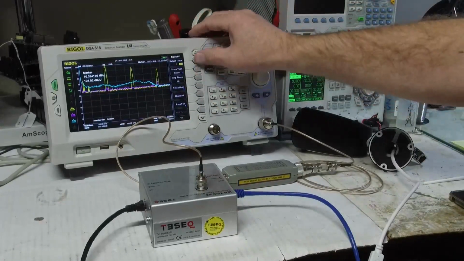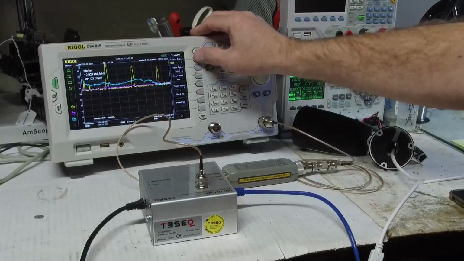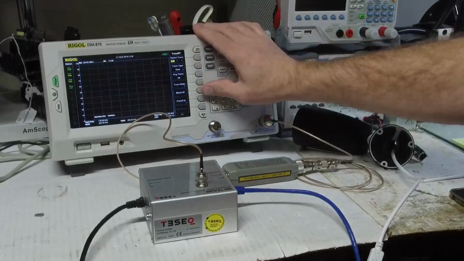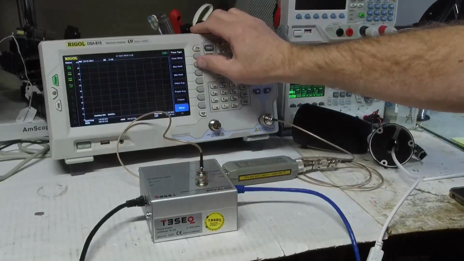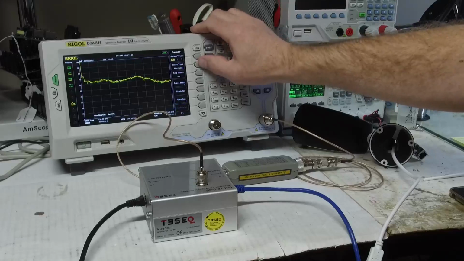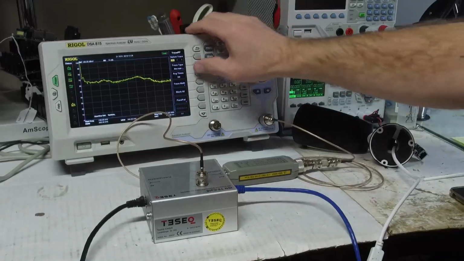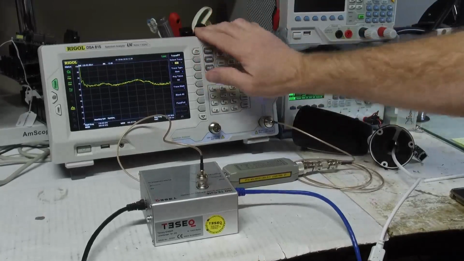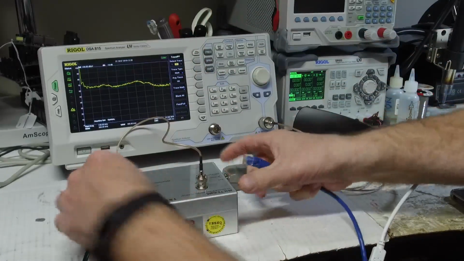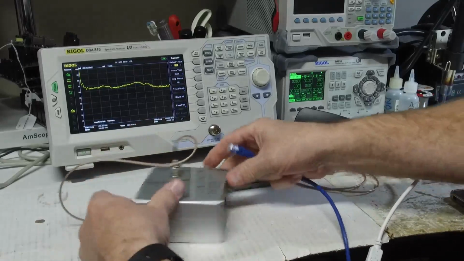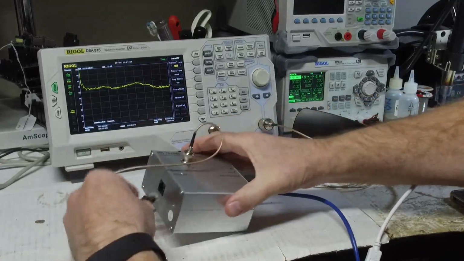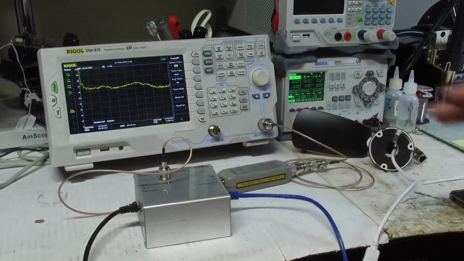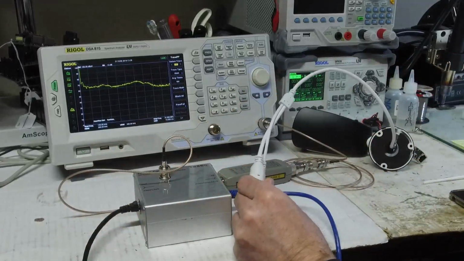I'm going to clear all of these traces. I'm going to capture that again. Freeze it. Go to another trace. And then we'll flip this around. I'll wait for it to power up.